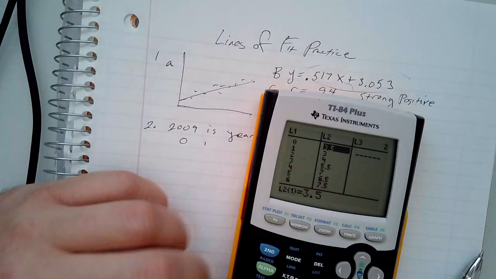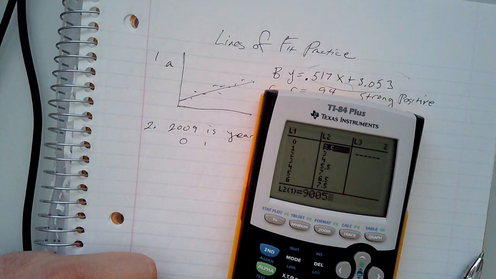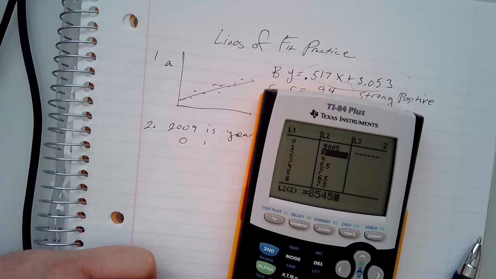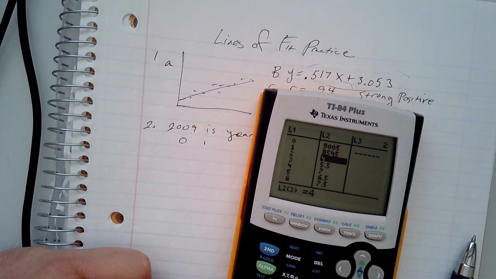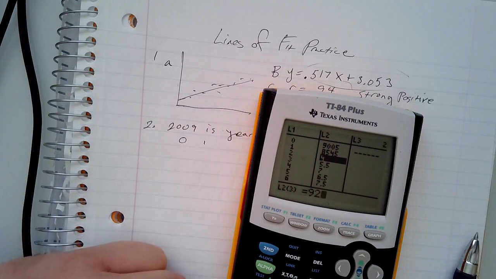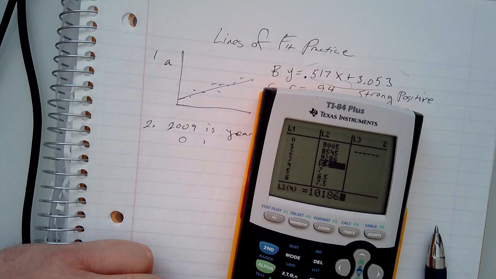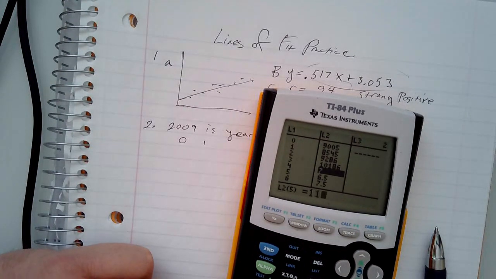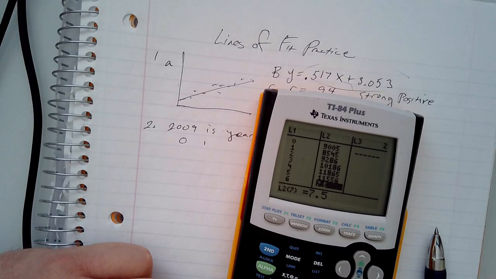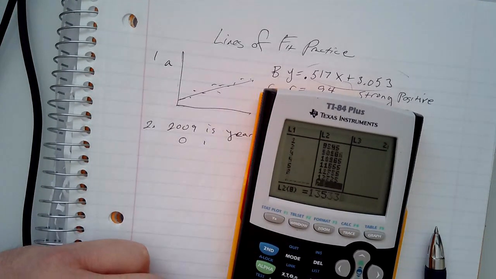Then we will type in 905, 8545, 9286, 10186, 11865, 11556, and 12725, and 13533.